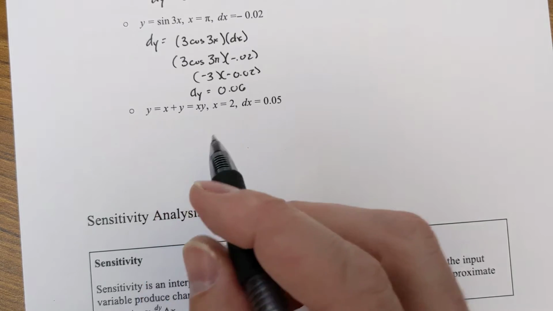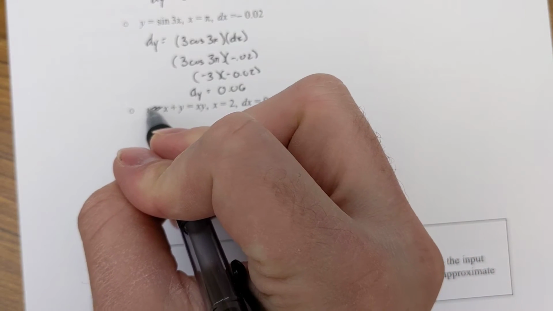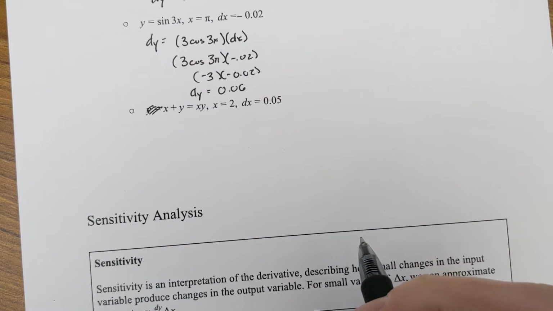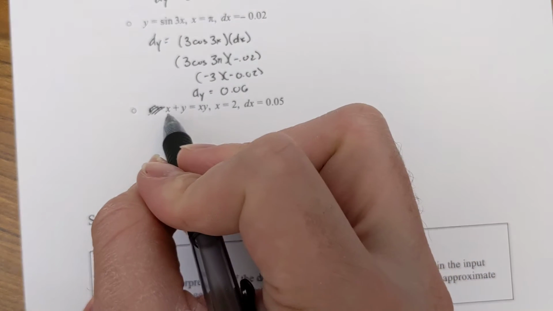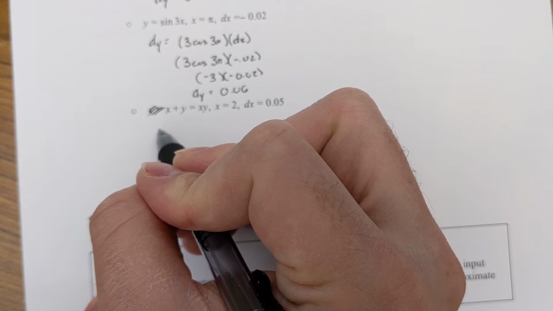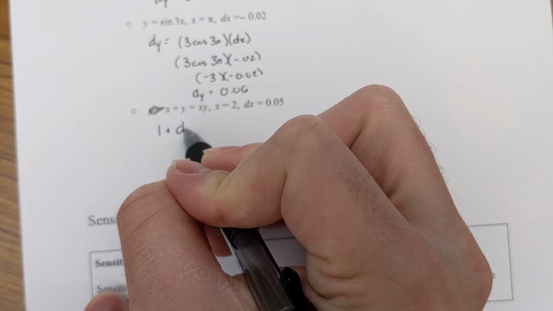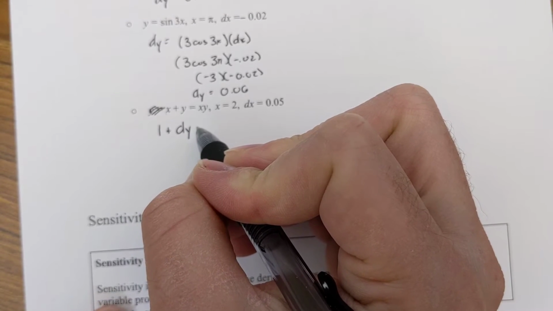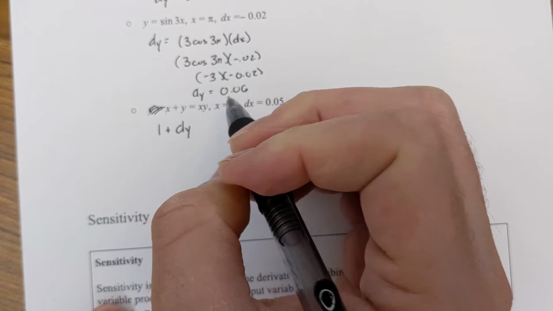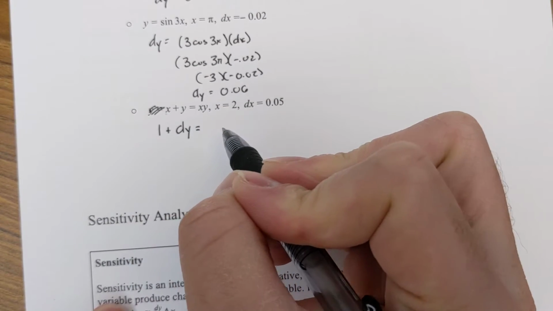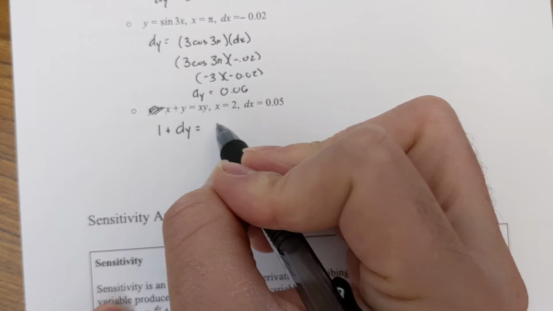Oh, that shouldn't be there. x plus y equals xy. So the derivative on the left is going to be 1 plus y prime, essentially. And this is going to equal, so that's a product rule.